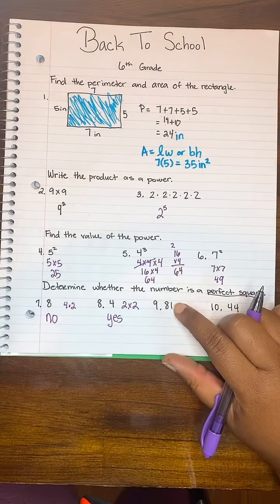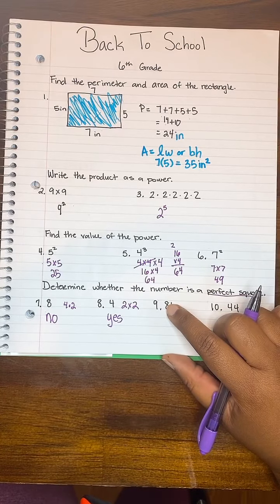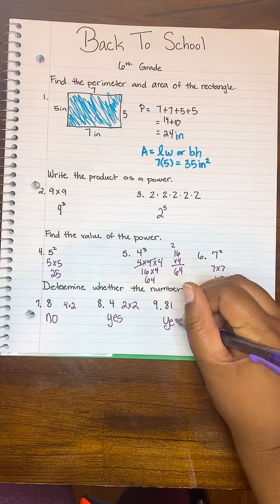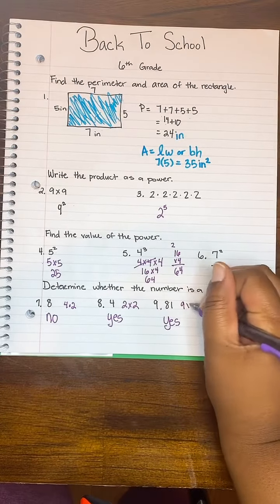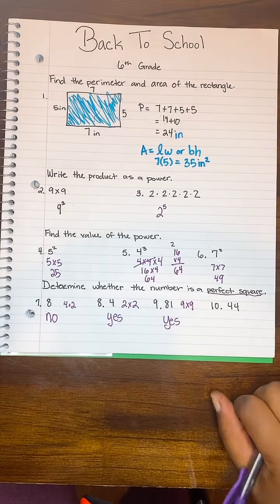What about 81? Good. Somebody said yes. Yes. Okay. Good. Yes. Okay. And good. Somebody said it. 9 times 9. 9 times 9 gives you 81. So yes, it is a perfect square.